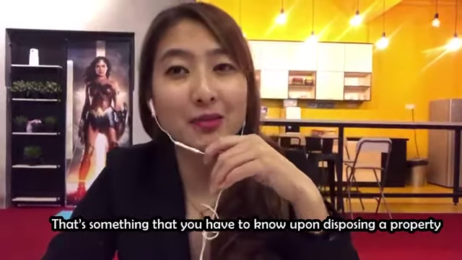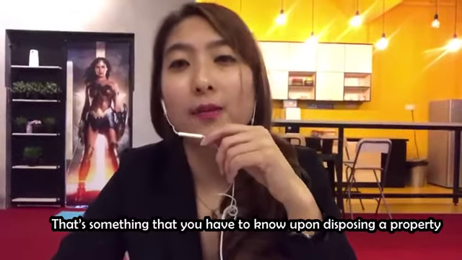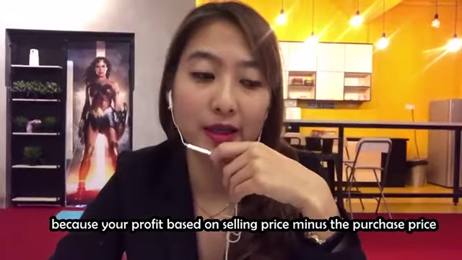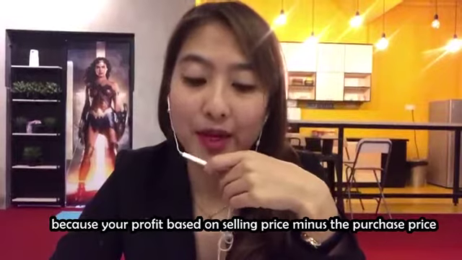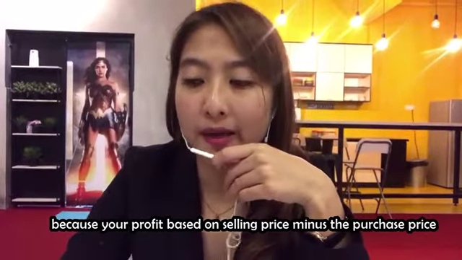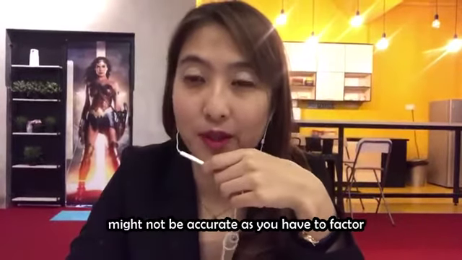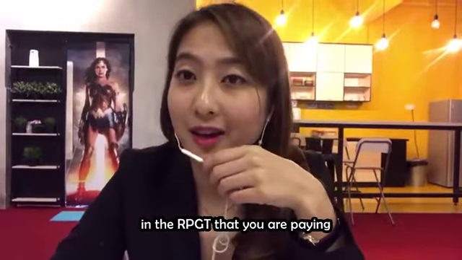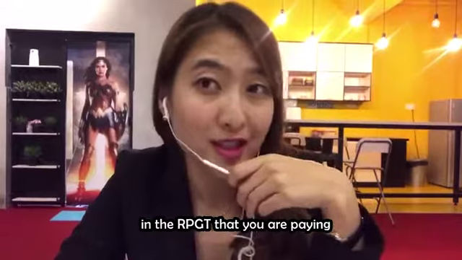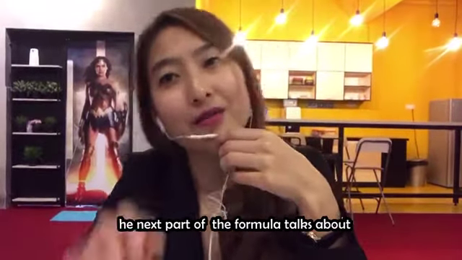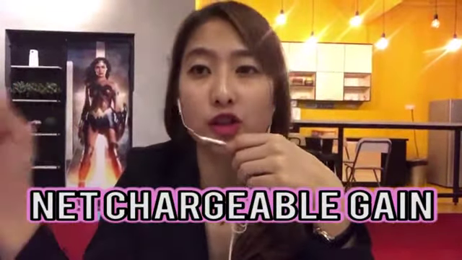That's something you have to know upon disposal of a property, because your profit based on selling price minus purchase price might not be the most accurate, because you have to factor in the RPGT that you are paying.